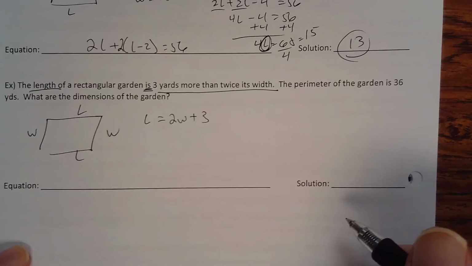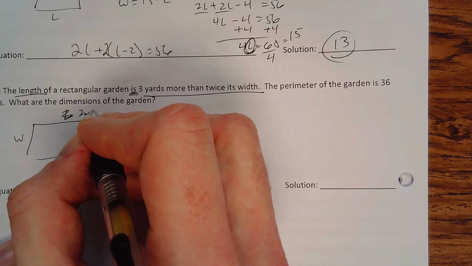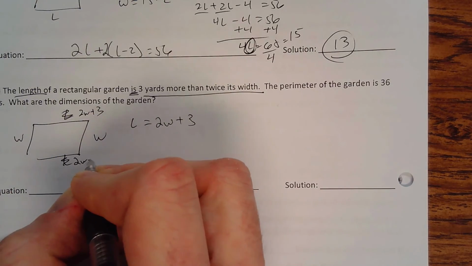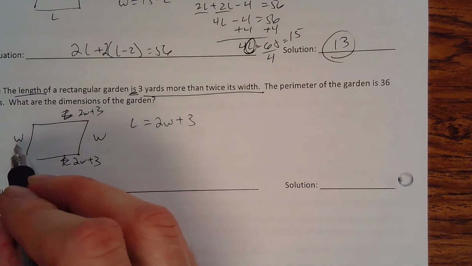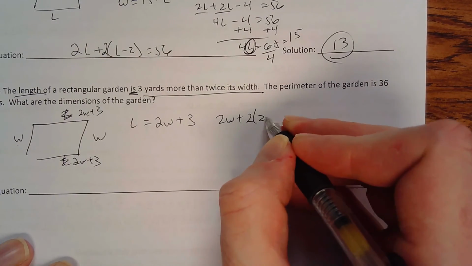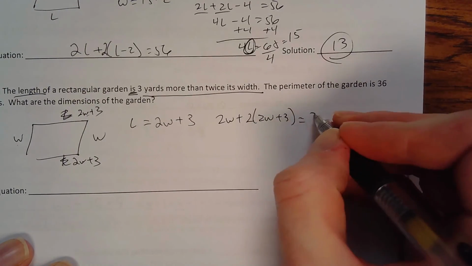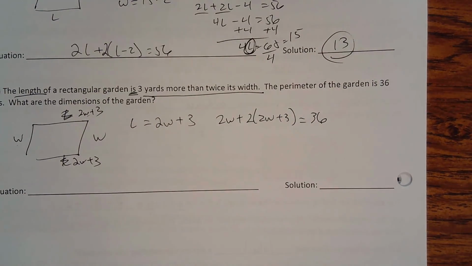And what you can do here is scratch these out and put 2W plus 3, 2W plus 3. So if I add these up, I'd have 2 W's plus 2 of these, so 2 times 2W plus 3 is going to equal the perimeter, 36. So you go ahead and finish working that out for tomorrow, and we will check that.